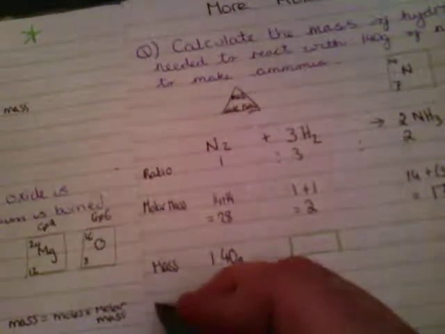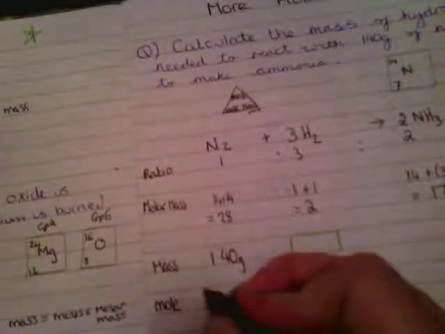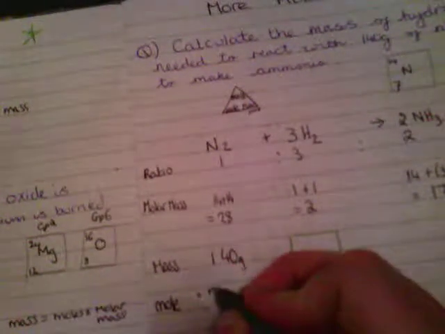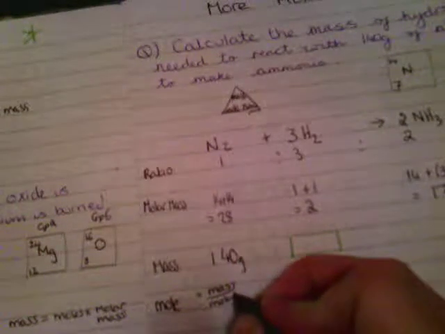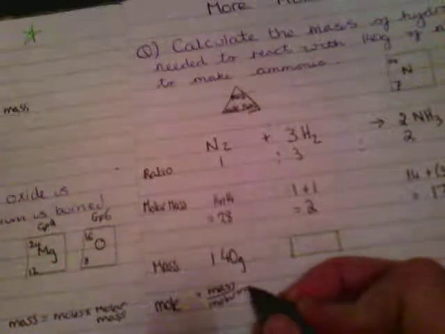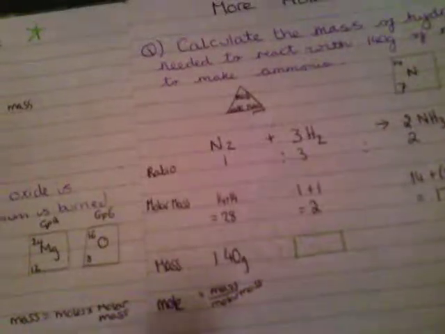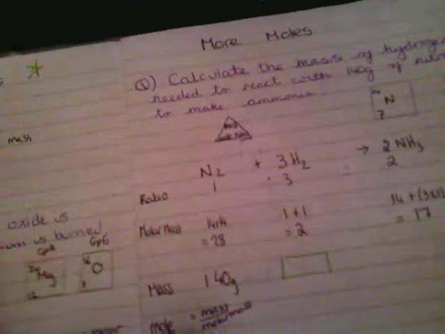So moles equals mass divided by molar mass, and I'm writing this out so that the examiner knows I know it's the right equation, not just relying on my triangle, which they won't accept. And I'm going to do 140 divided by 28, which gives me 5.